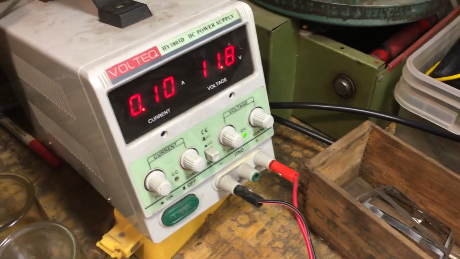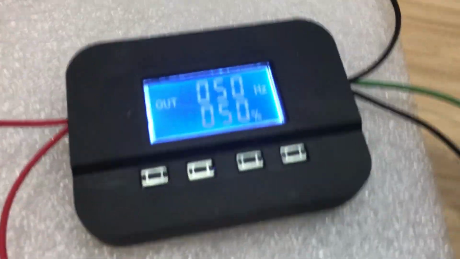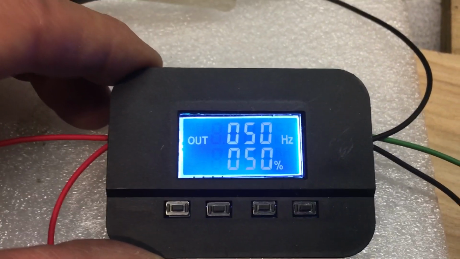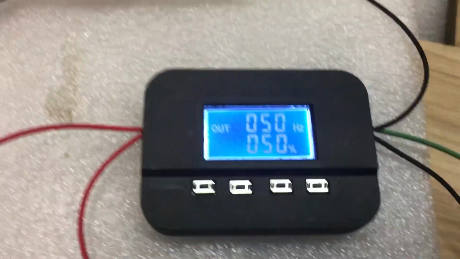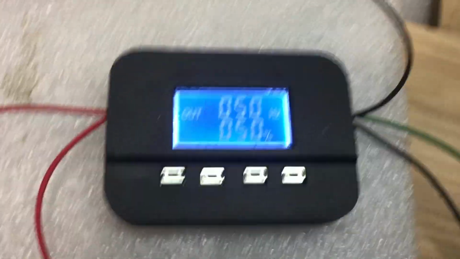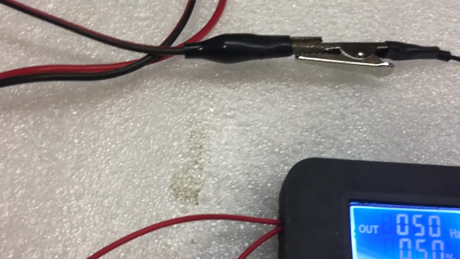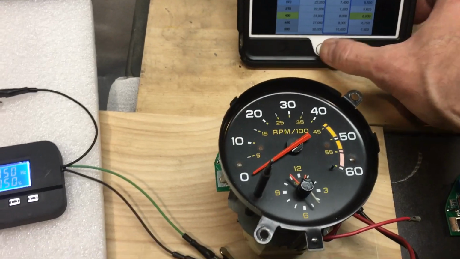Just leave that on. If you look down here, this is it powered up, and this is what it says it's outputting. It's outputting 50 hertz at 50% of the power that this thing is able to put out. It's a good place to be. So 50 hertz. How do we look at hertz? What does hertz mean to a tachometer?